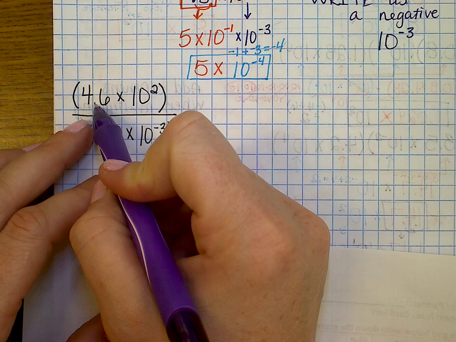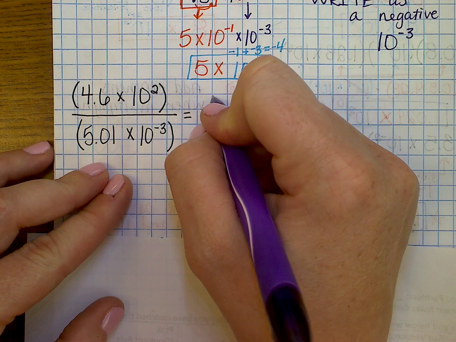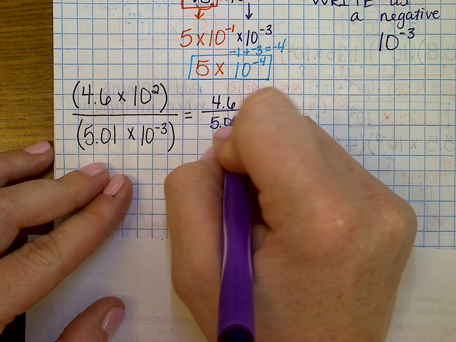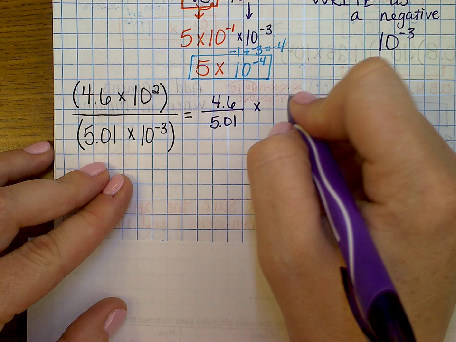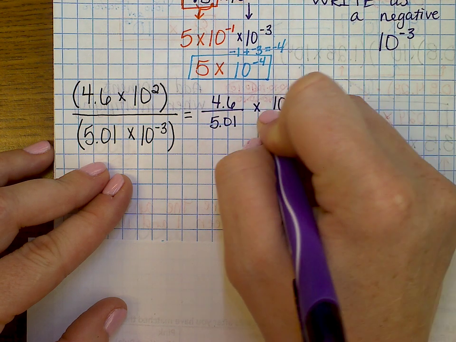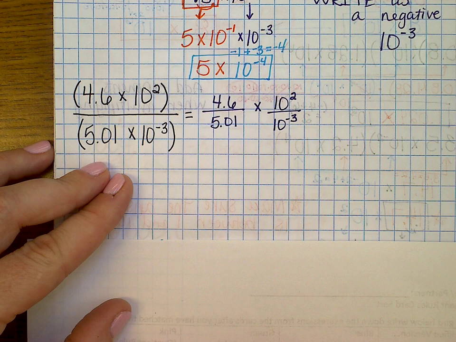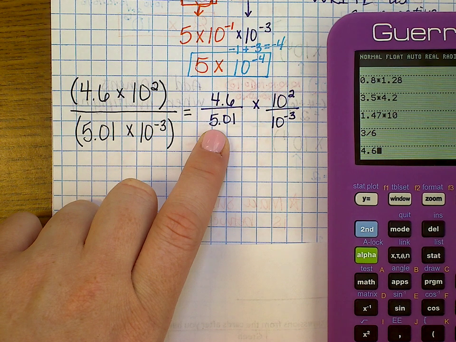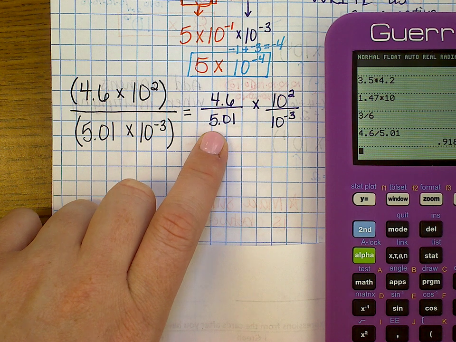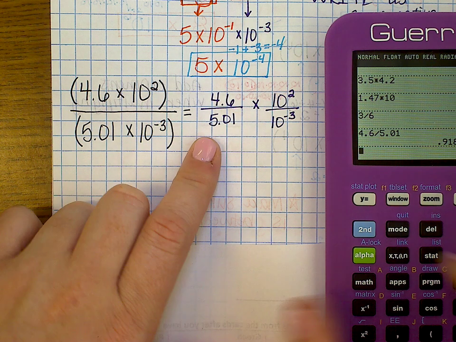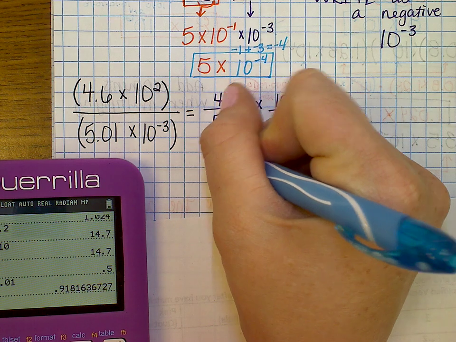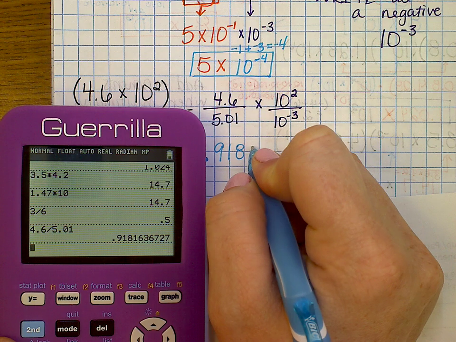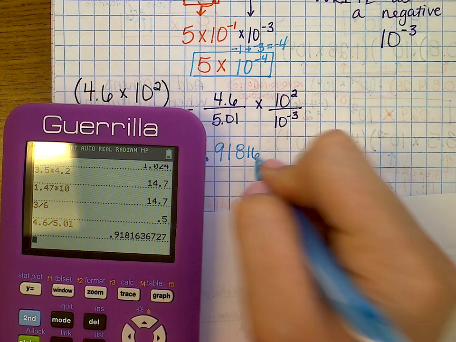So now if you have 4.6 over 5.01 times 10 squared over 10 to the negative third. Simplify that. So 4.6 divided by 5.01, which is 0.91816, and so on.